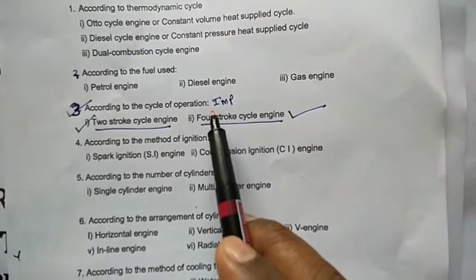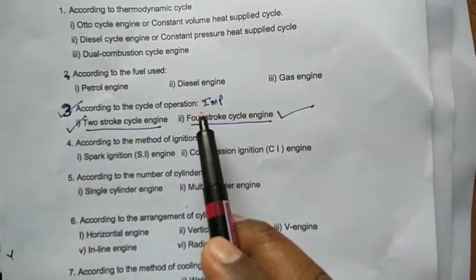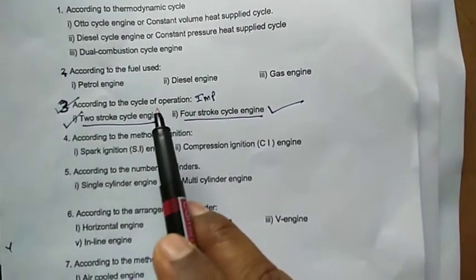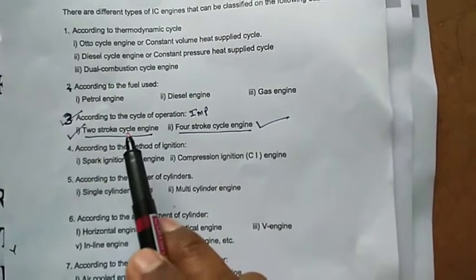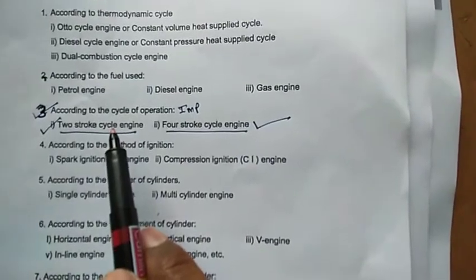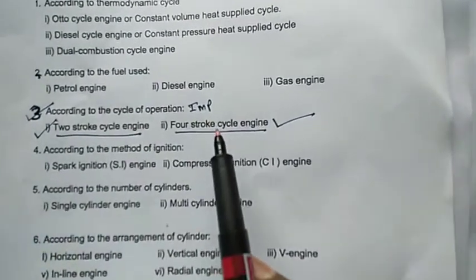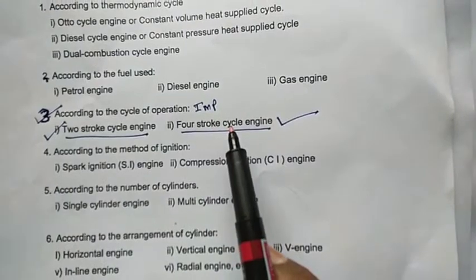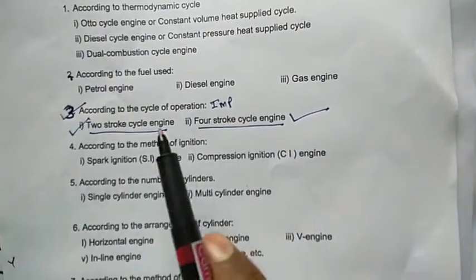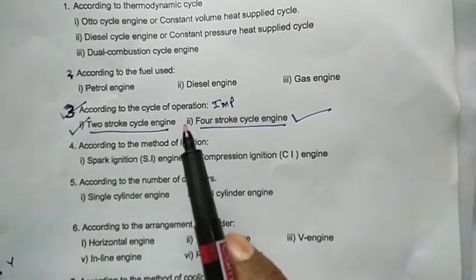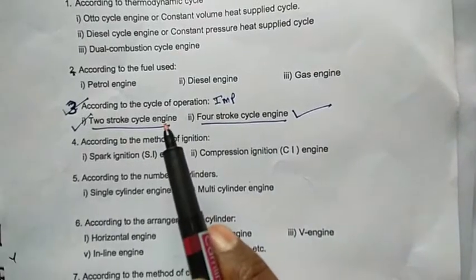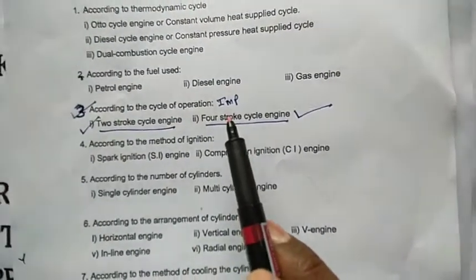This is the third classification of internal combustion engines. According to our syllabus, we have these 2 engines: the working of the 4-stroke cycle engine and the working of the 2-stroke cycle engine. These two are very important.